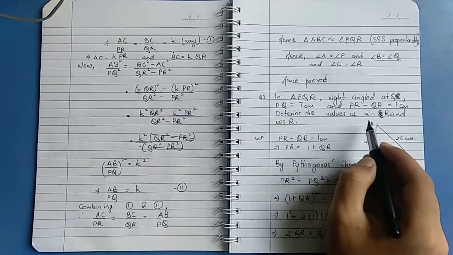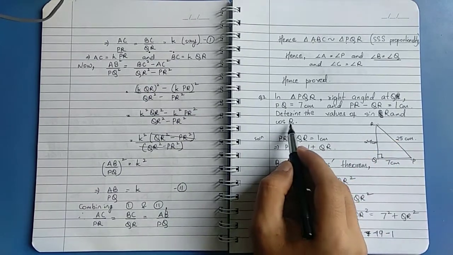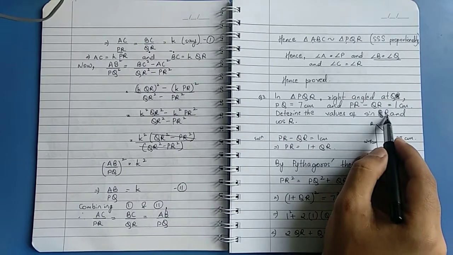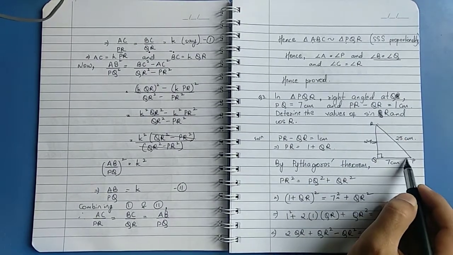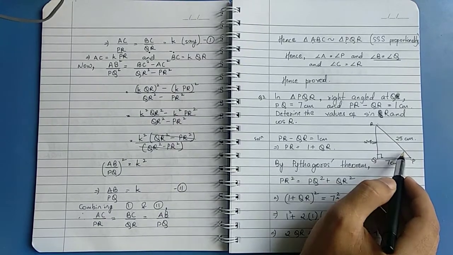Now we need to find the values of sin R and cos R. While taking R as the base angle, this will become the base, this the perpendicular, and this will be the hypotenuse.